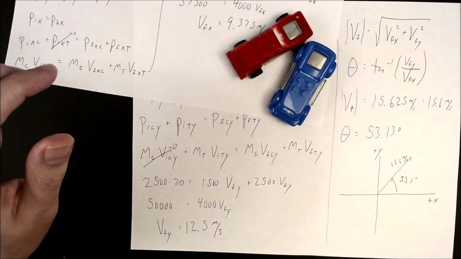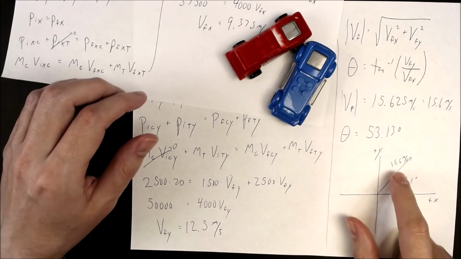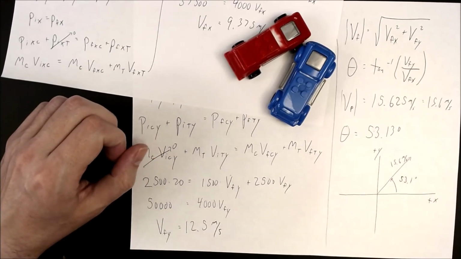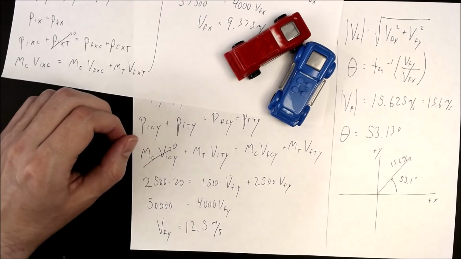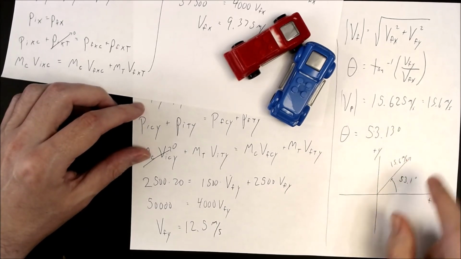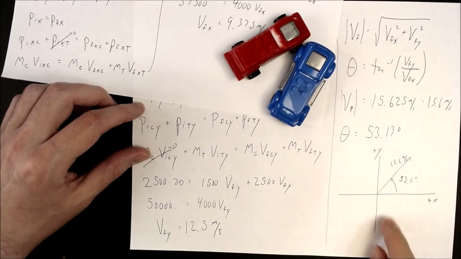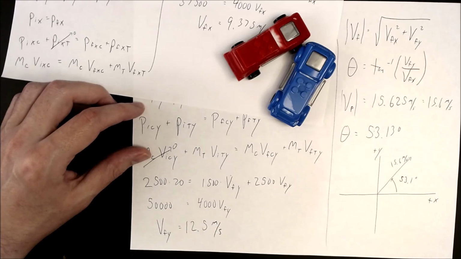Sure, that probably makes good sense. It's going to be going a little bit slower. We're thinking about right the moment after the collision, so it's still going to have a bunch of speed, but just a little bit less total magnitude of the velocity, and the angle will be somewhere between the positive y-axis and the positive x-axis.